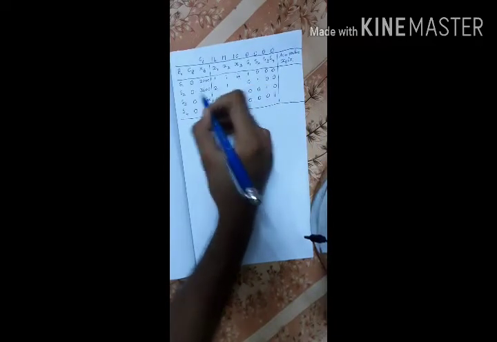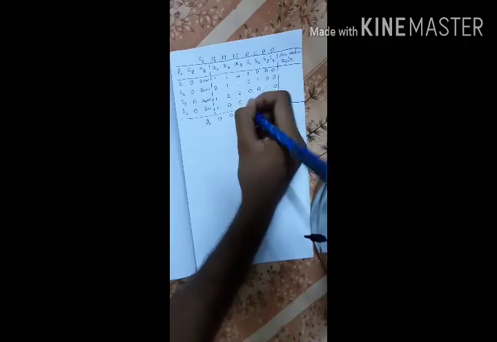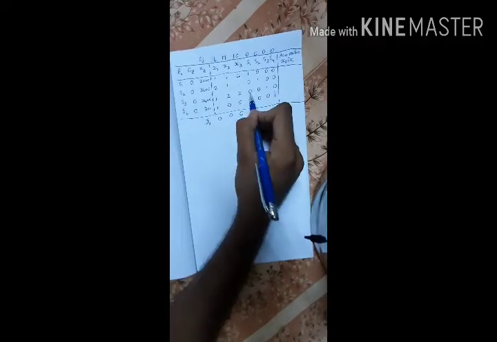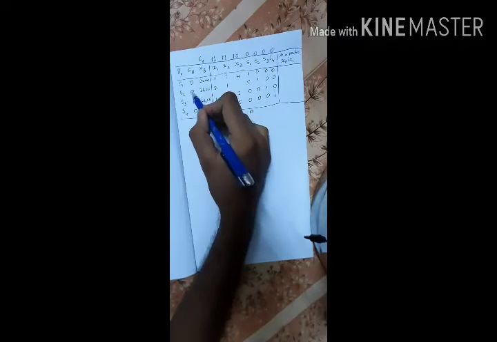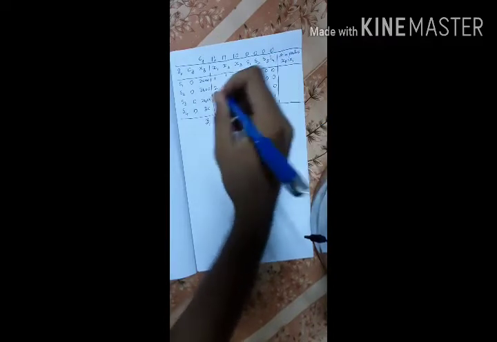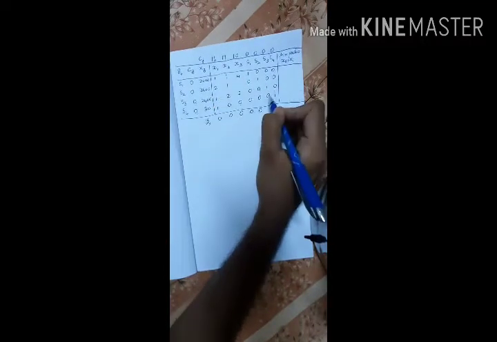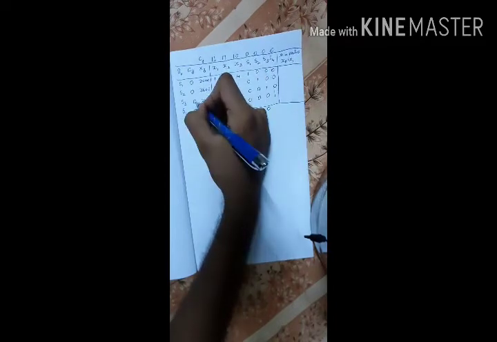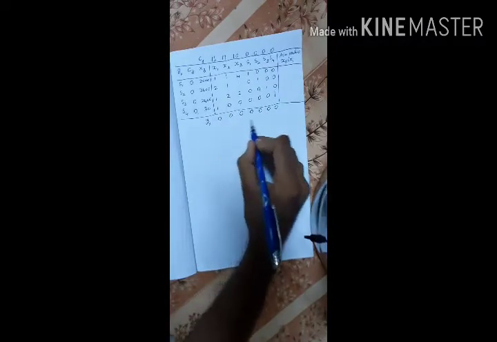Next is 0 into 4 plus 0 into 1 plus 0 into 2 plus 0 into 0 is 0. The remaining columns for s1, s2, s3 and s4 are likewise 0. So we have calculated the value of Zj.